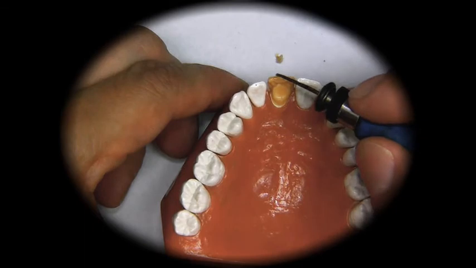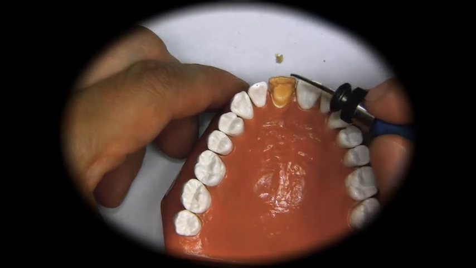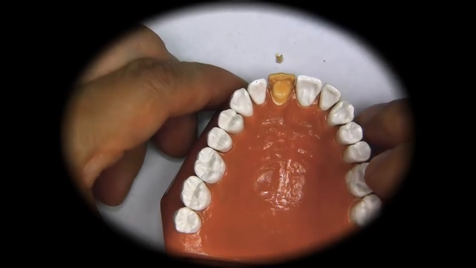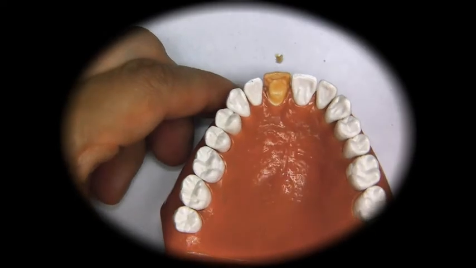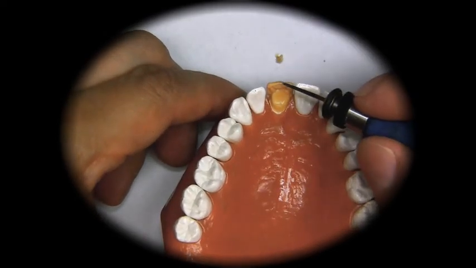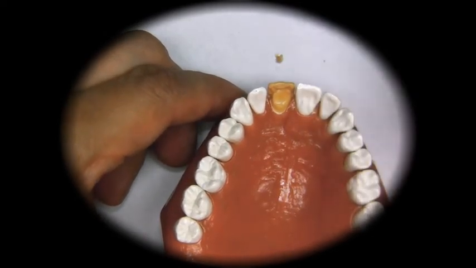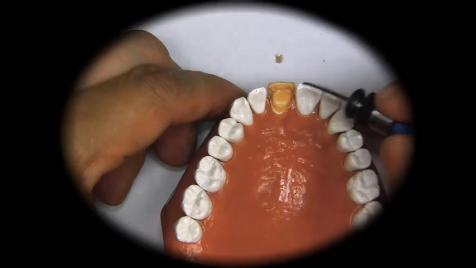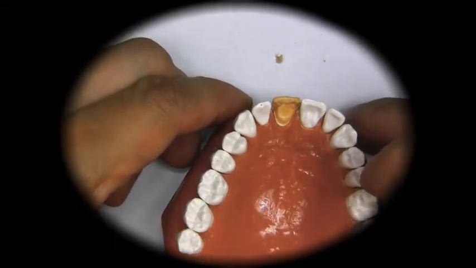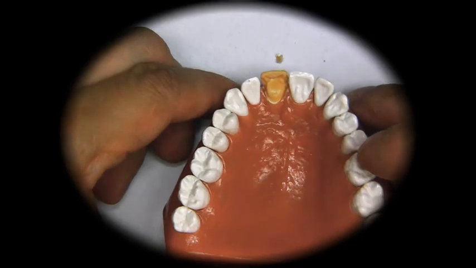Then we can add a little bit to other places where we think might need a little bit more to make it look more similar to number 9. Now right now we're only working on the facial surface.